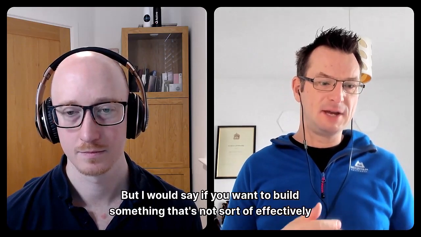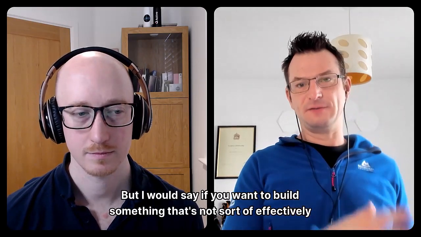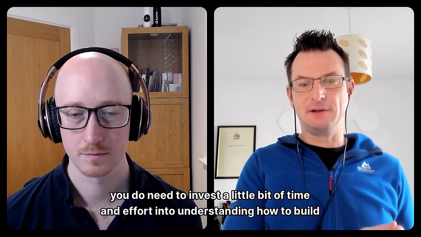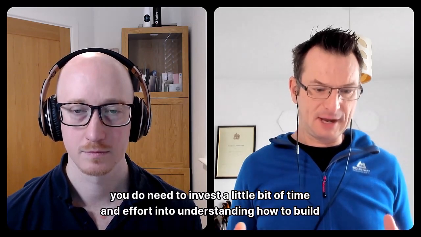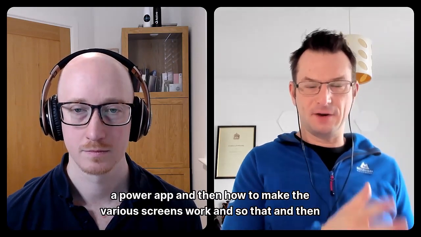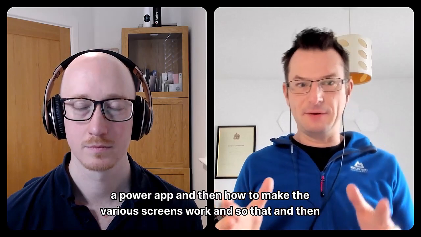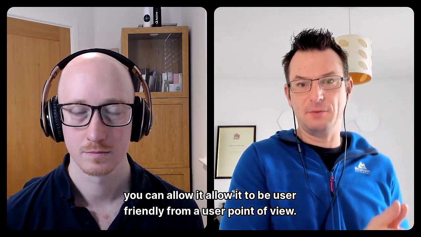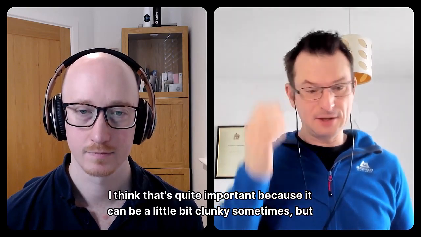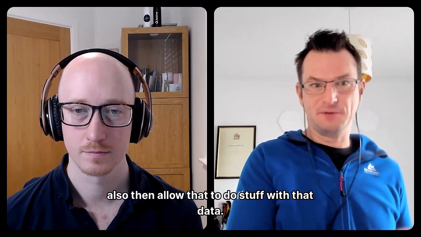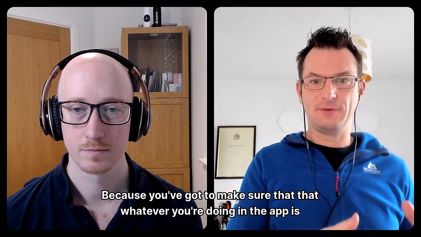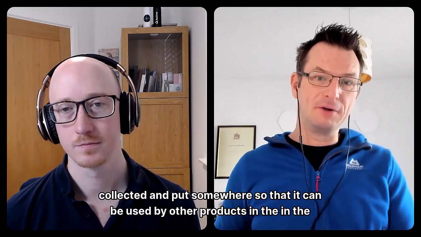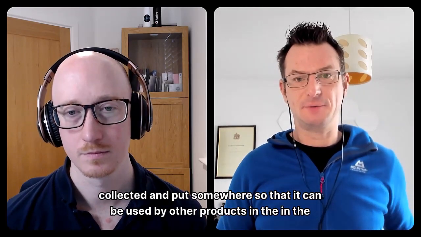But I would say if you want to build something that's not effectively out of the box from the Microsoft stack and Power Apps, you do need to invest a little bit of time and effort into understanding how to build a Power App, and then how to make the various screens work, so it can be user friendly, because I think that's quite important. It can be a little bit clunky sometimes. But also you need to allow it to do stuff with that data, because you've got to make sure that whatever you're doing in the app is collected and put somewhere so that it can be used by other products in the Microsoft stack, if that's where you want to use it.